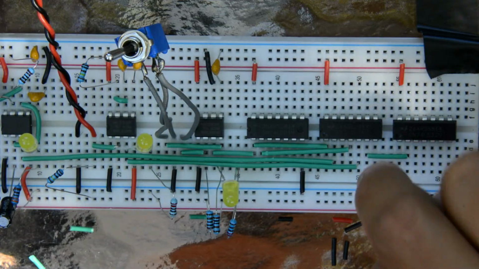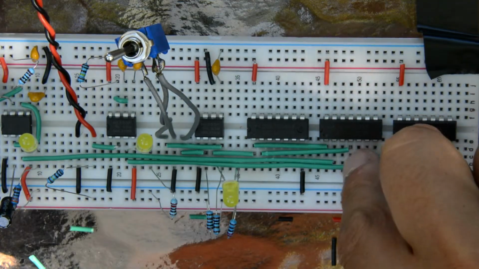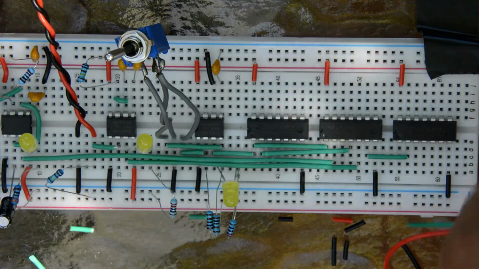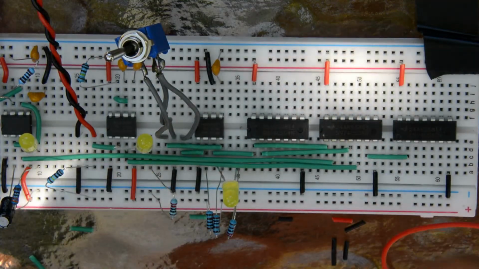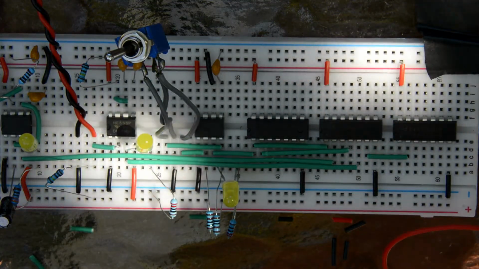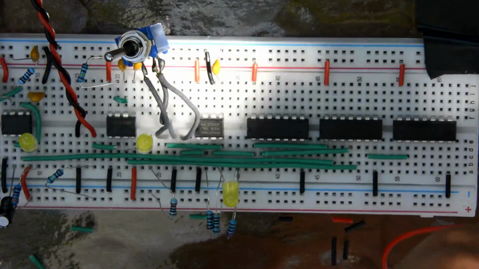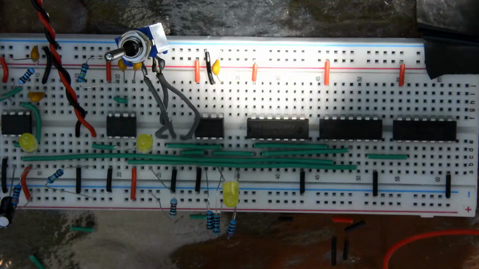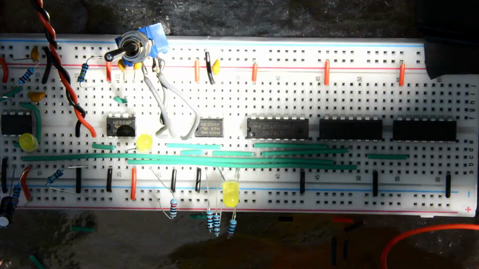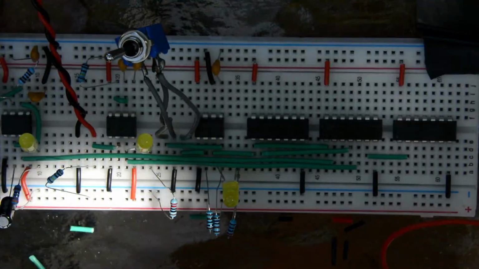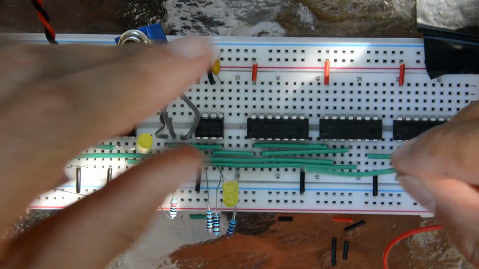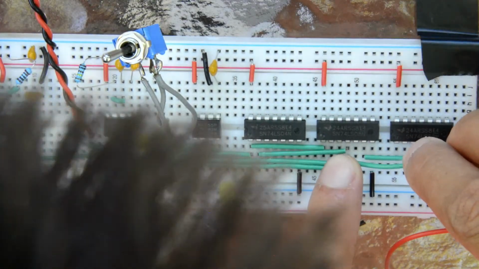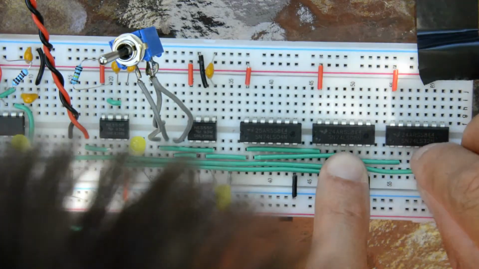So now we have pin 3 is going to go to pin 1. So this is the second output, or the first output rather.